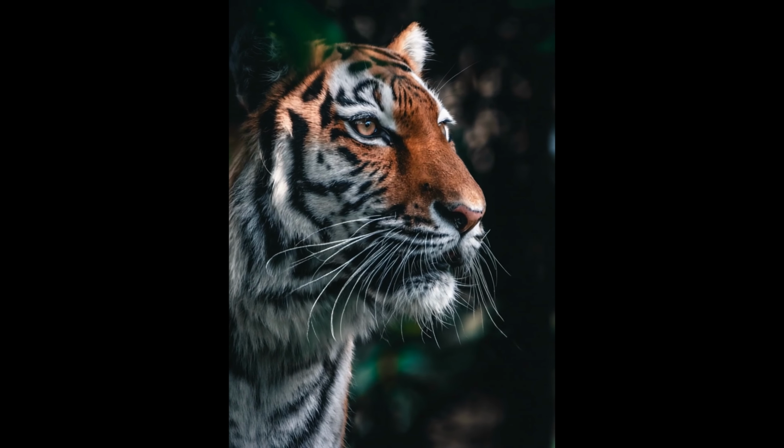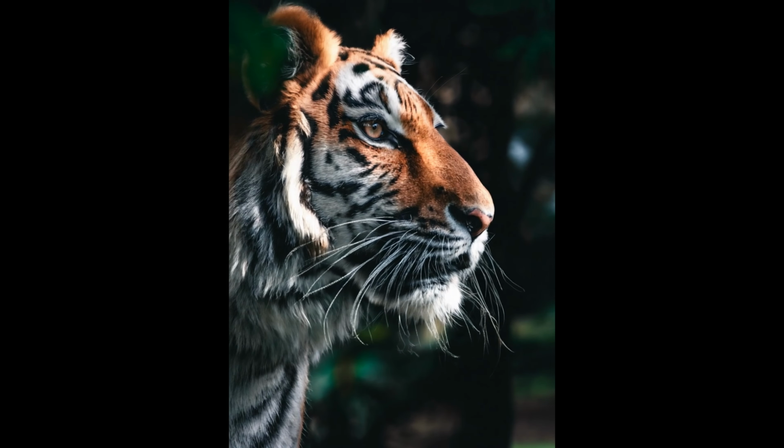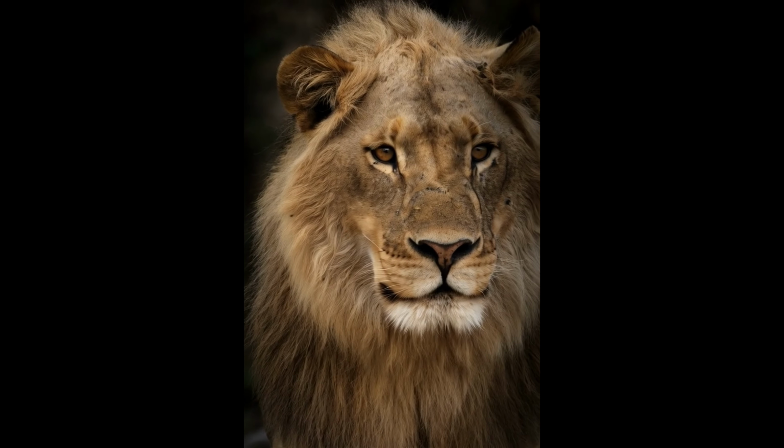Once you have the video, the only thing you have to do is to add some music to the background or some sound effects of a lion, of a tiger, or whatever animal you have in your video. And that way it's gonna look really realistic. And that's it, that's how easy it actually is. Try it out, you might get some really cool videos from your photos.